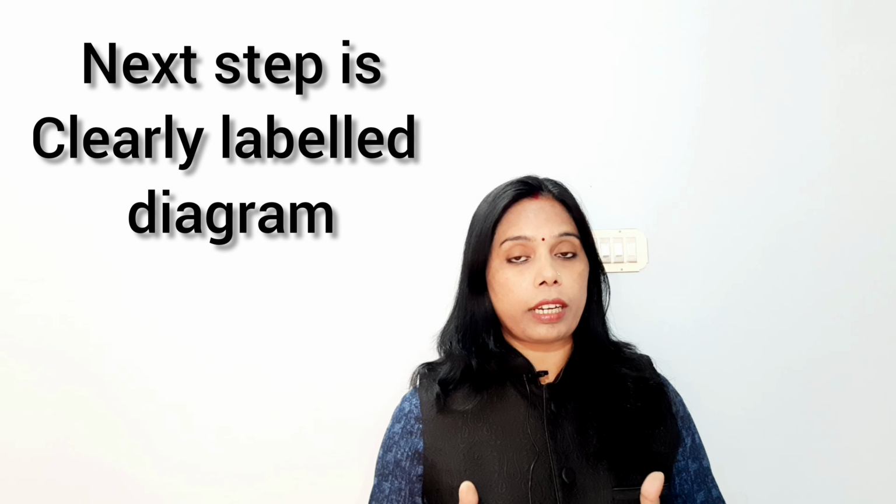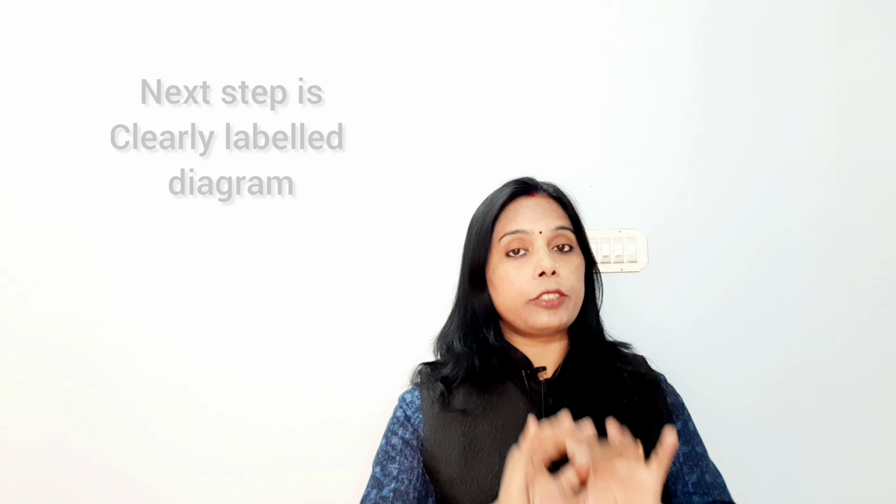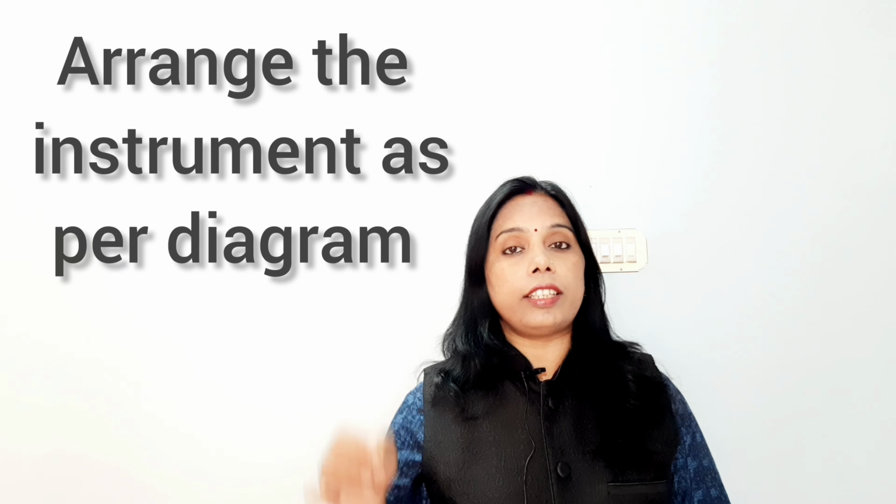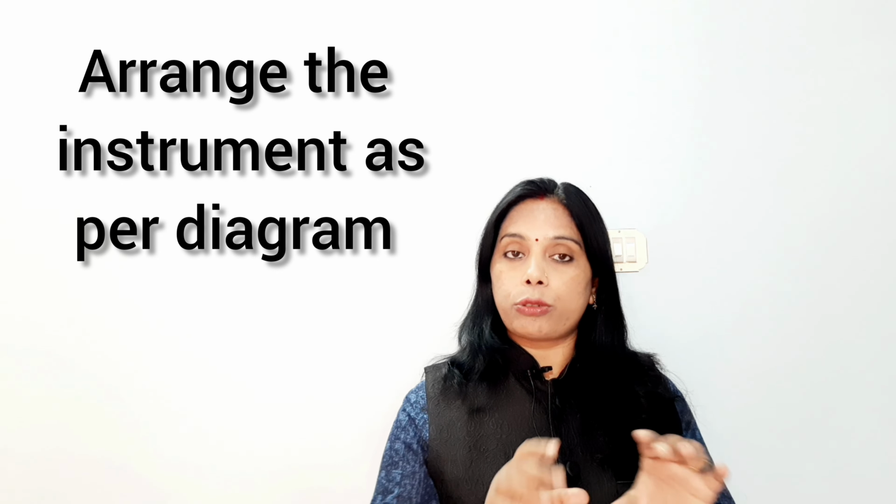Next step is a clearly labelled diagram. That's very important for your planning paper. There should be a clear diagram, whatever instrument you are planning to use and how you are going to arrange it. It will be very easy for you to write a method. You can just write, arrange the instrument as per diagram. So once you have a clear diagram, the examiner will get a very clear view about your thinking, about your planning.